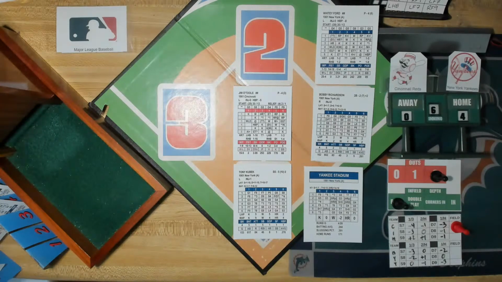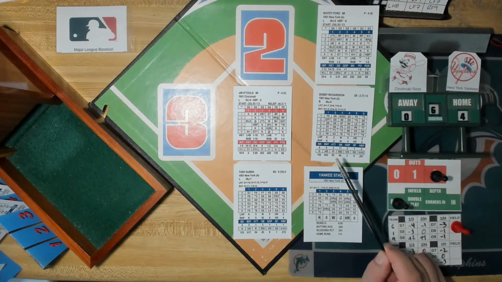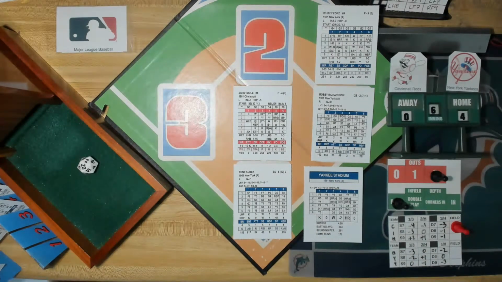Strategy rolls are still on. It's still a 4-run deficit with the 6th inning, so you still roll a strategy roll. Let's see. It is a 20.